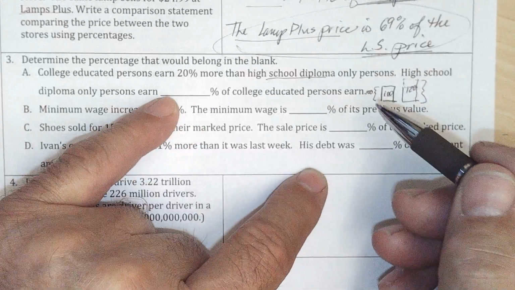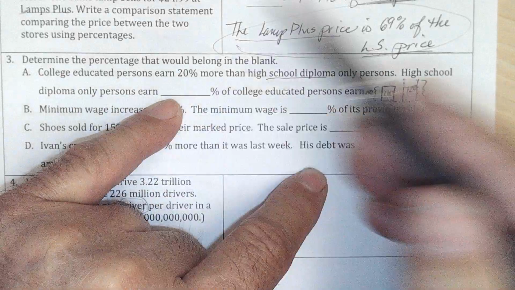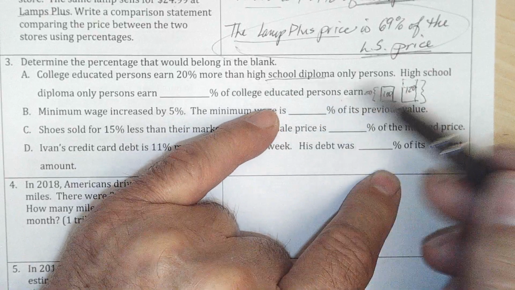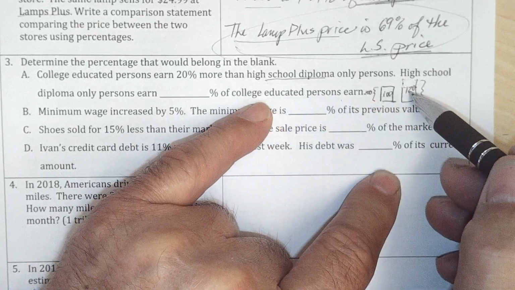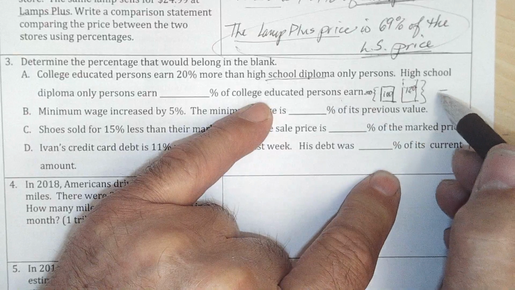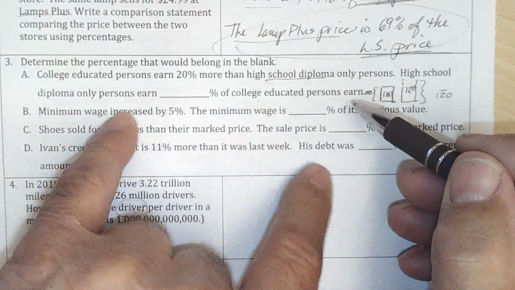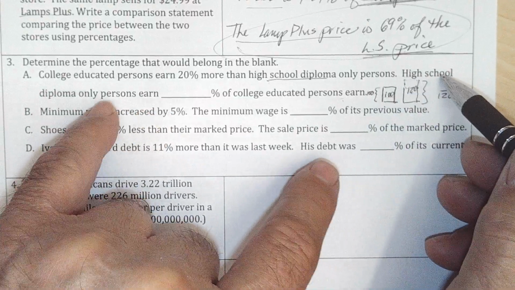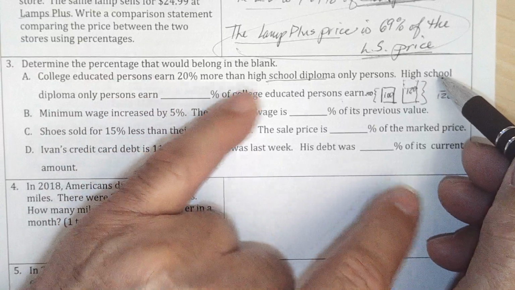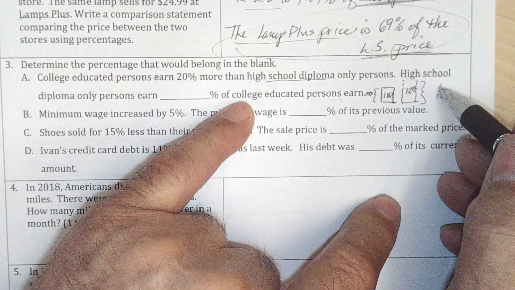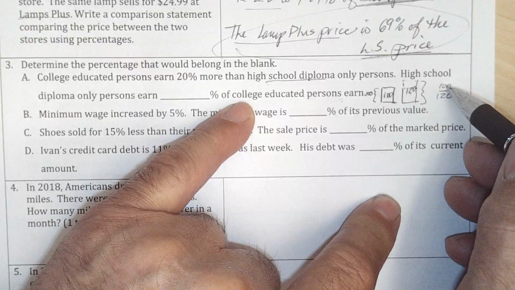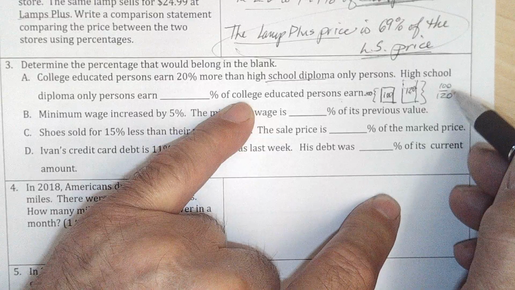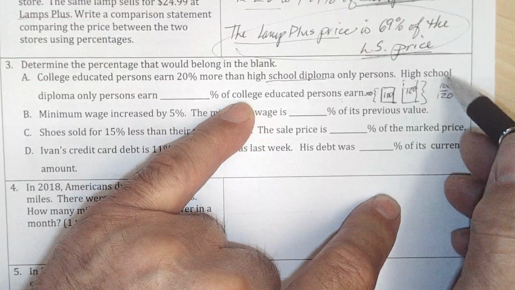Get the idea? So the high school diploma person only earns what percent? So now we're comparing to the college. So I got to put in the denominator the college, the 120, and put the high school in the numerator, because it says the high school person earns only what percent of what the college person gets. Well, the high school gets $100 if the college gets 120, 1,000 to 1,200, and so on.